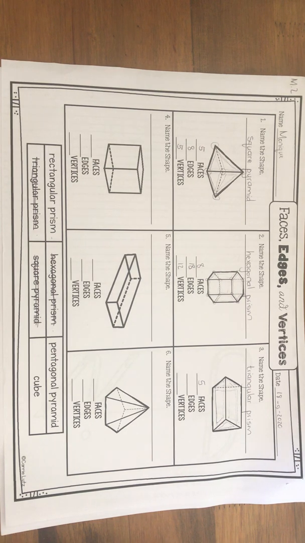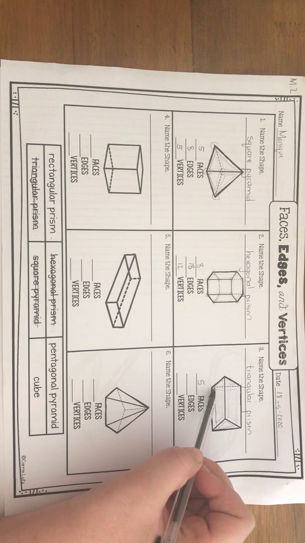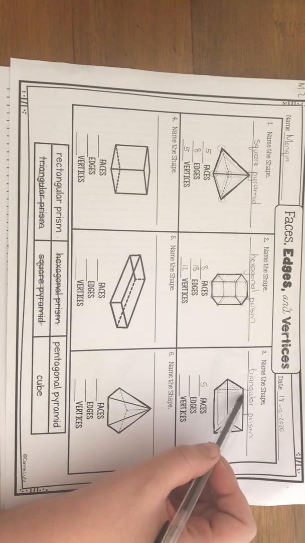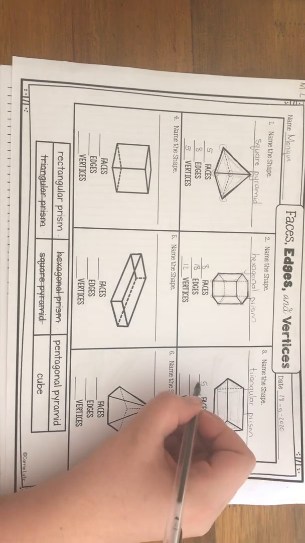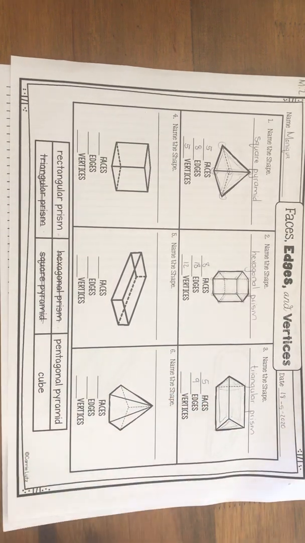Good. We are looking at the edges now. That means the straight lines. Lucky for you, all of the straight lines in this picture are given. So 1, 2, 3, 4, 5, 6, 7, 8, 9. 9 edges. There are 9 straight lines in this picture. The dotted lines also count. So 9 edges.